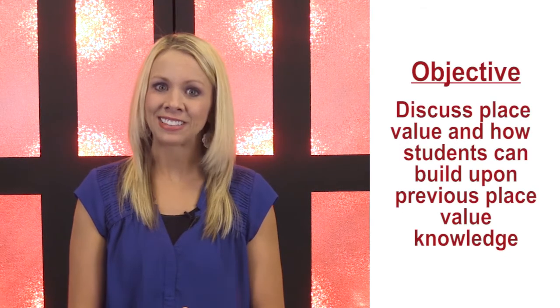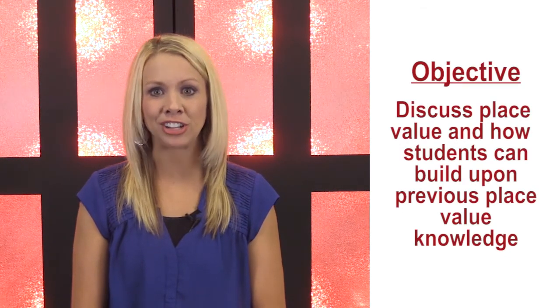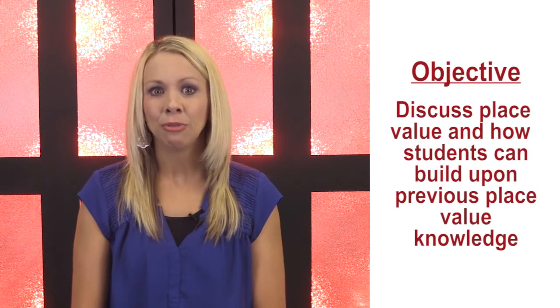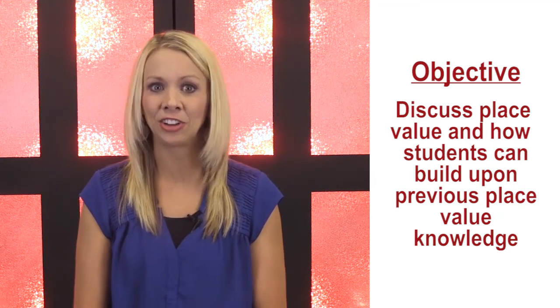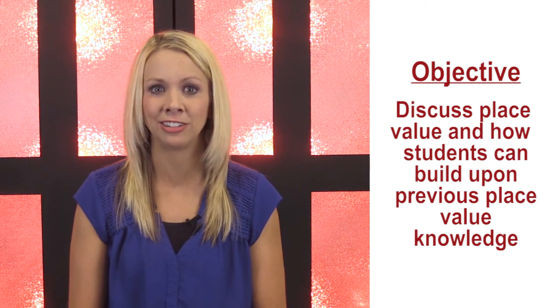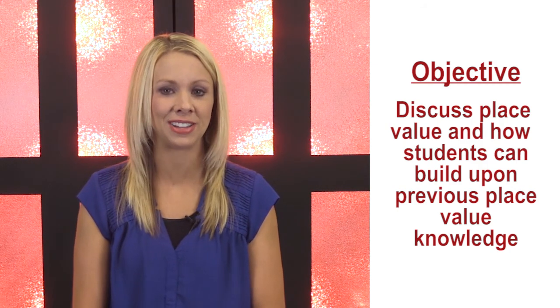The objective for this lesson was to be able to understand the progression of place value in 5th grade. We met this objective by discussing how each year builds upon another to 5th grade, where students analyze patterns, powers of 10, and use decimals and exponents.